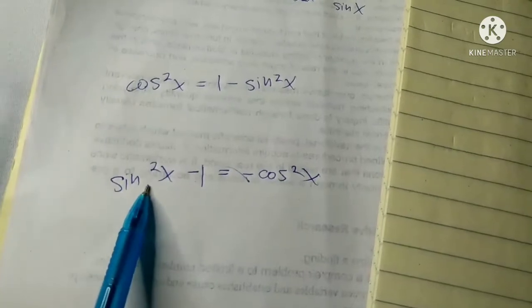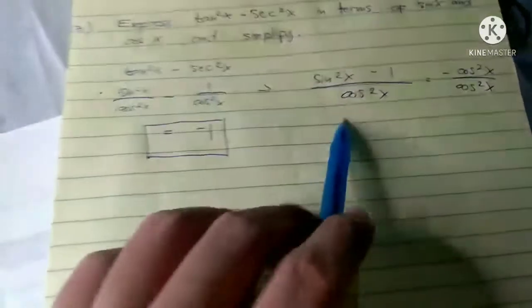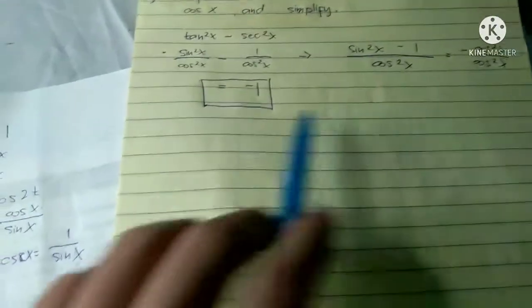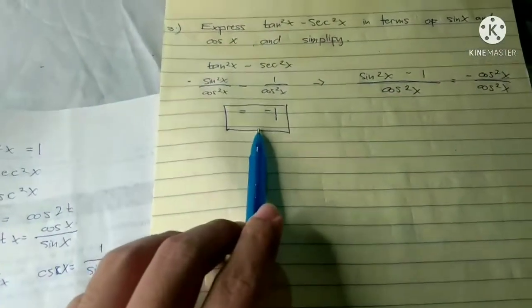So we have here sine squared x minus 1. Just like here, we have sine squared x minus 1. So this equals negative cosine squared. So we have here negative cosine squared. Then if we simplify this, we will get negative 1.